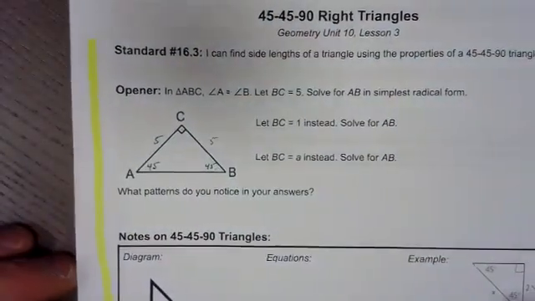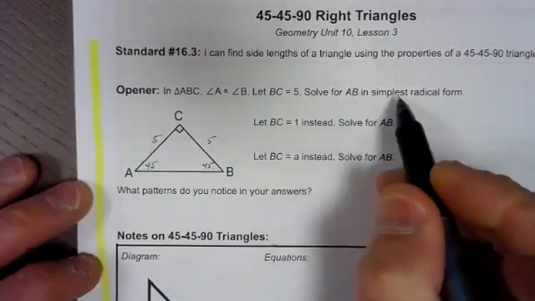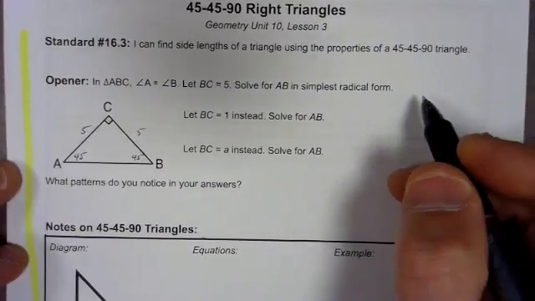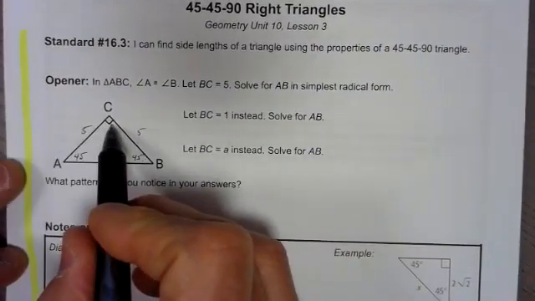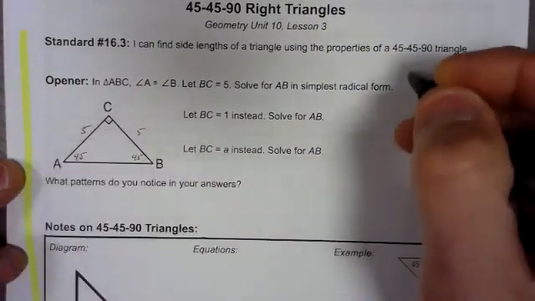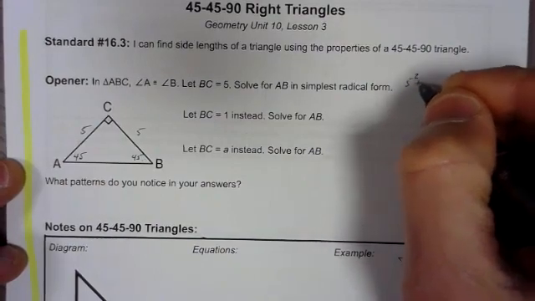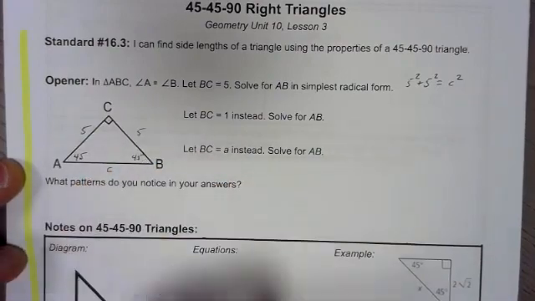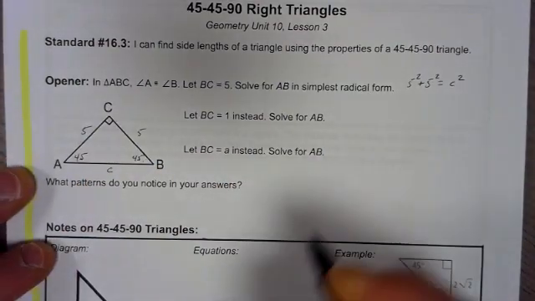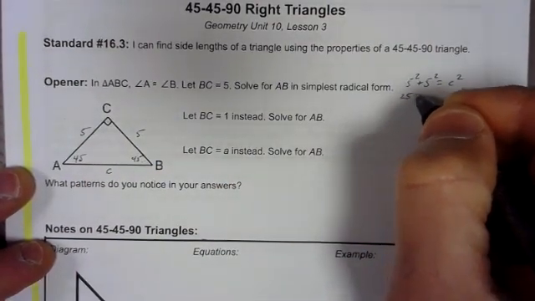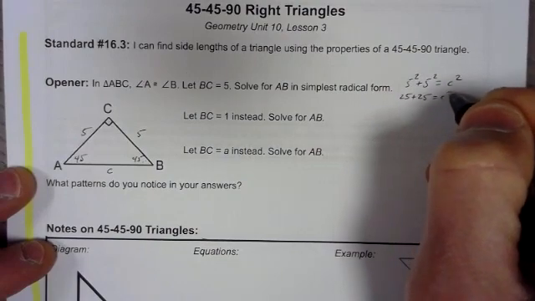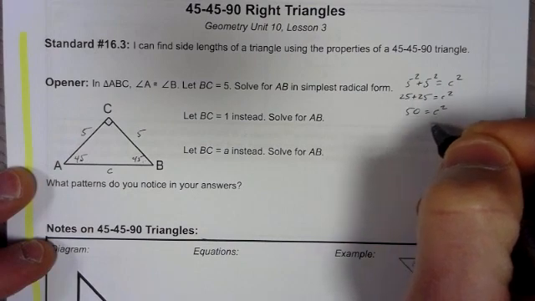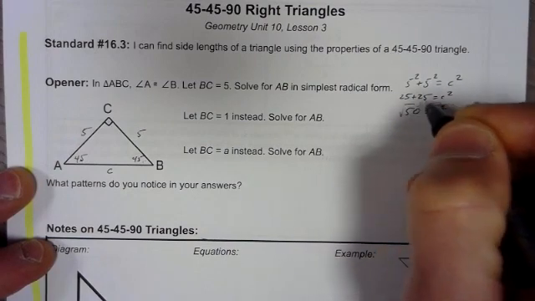All right, now what we're asked to do is solve for AB in simplest radical form. That means we don't approximate, we just use our radicals. So we've got a right triangle. We can use our Pythagorean theorem, which says that 5 squared plus 5 squared equals c squared, and we'll call this side c. So that's going to be 25 plus 25 equals c squared. 50 equals c squared. And then we take the square root of both.